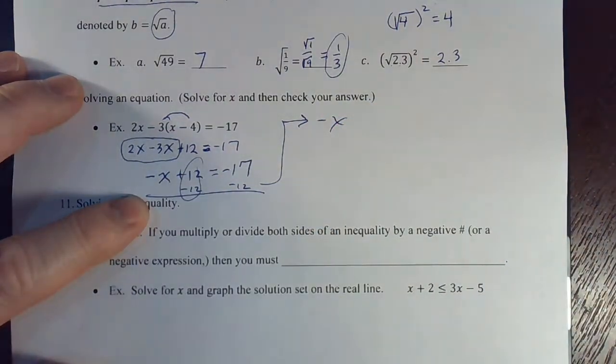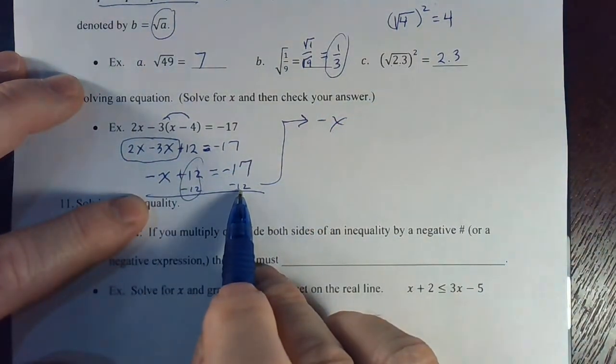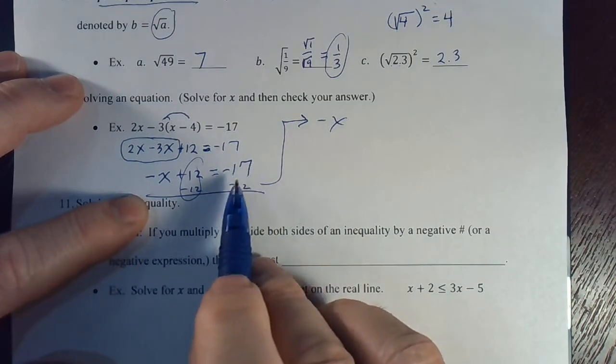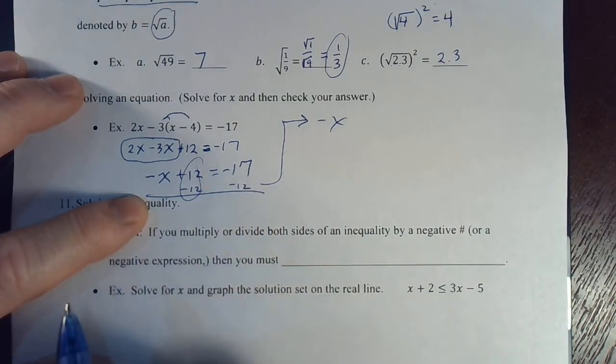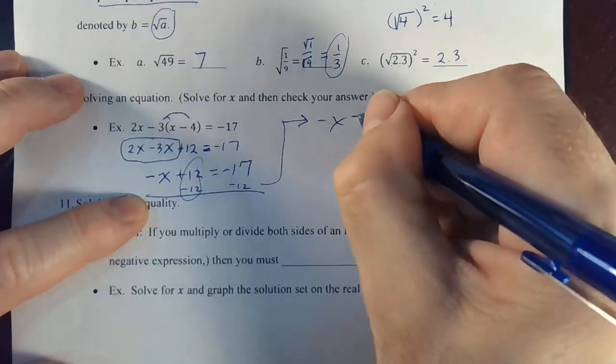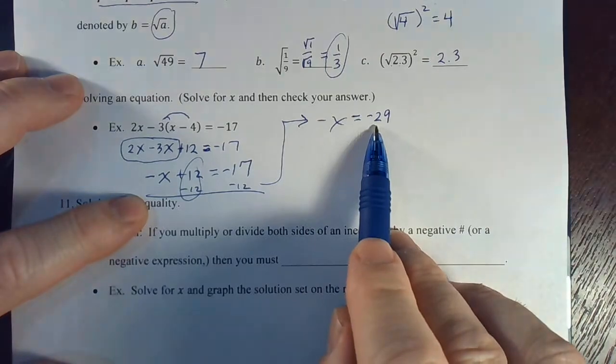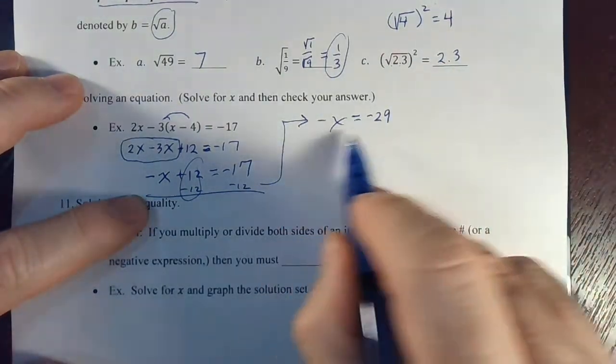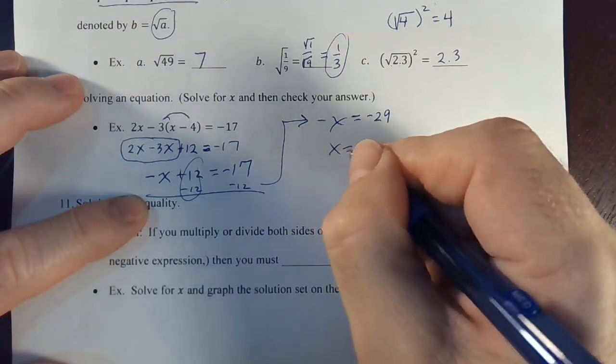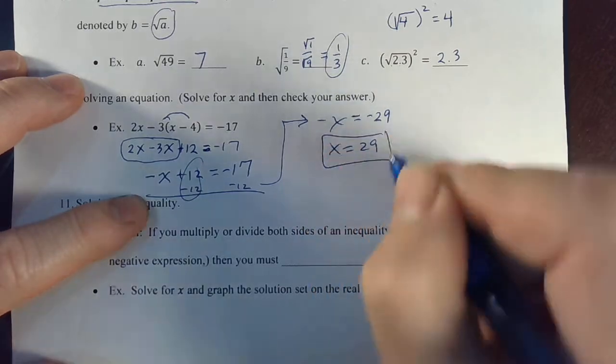That cancels out. Negative 17 and minus 12, so I can think of it as negative 17 and negative 12 would be a negative 29. So if negative x is negative 29, you multiply both sides by negative 1, and you get x equals 29.